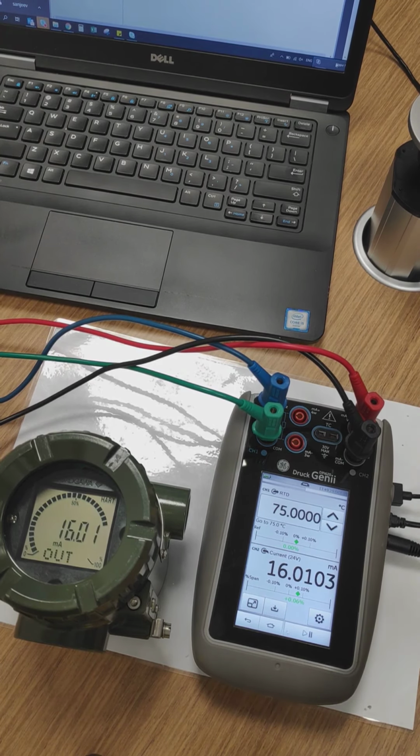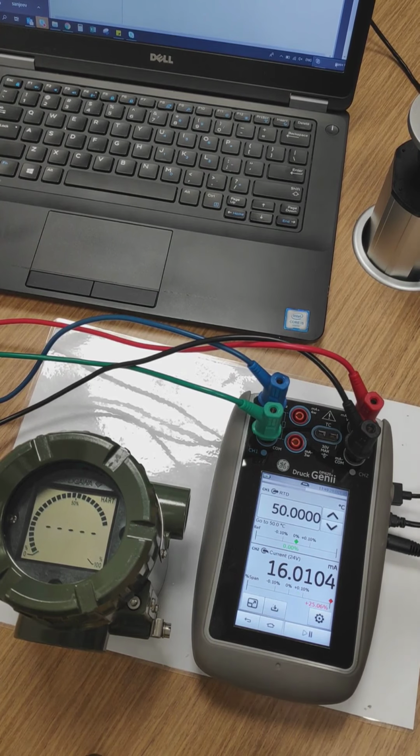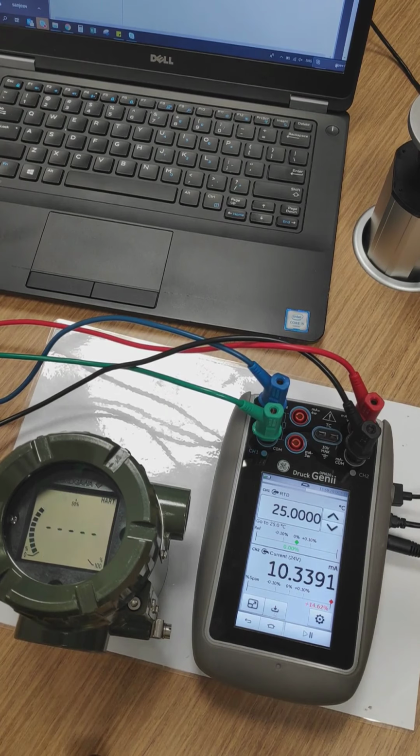So next one, 50 degrees, also within the specifications, it's green. As we are getting more settling time, or close settling time to the specifications, we are getting better performance. Okay, 12. Go to the 25 degrees Celsius point, which is also 25% because the full scale is 100.